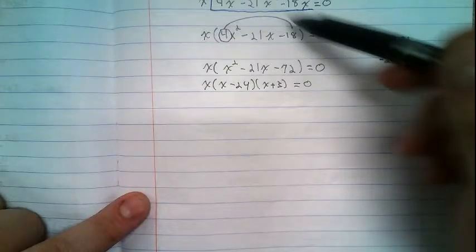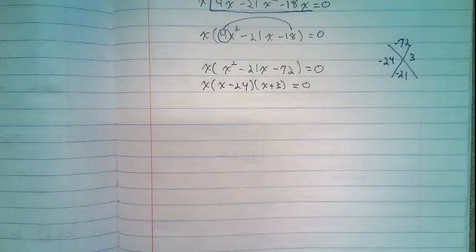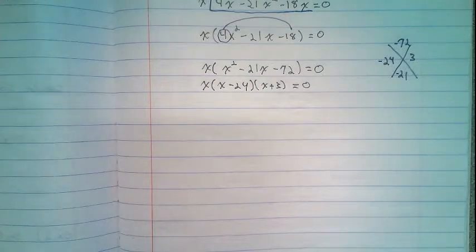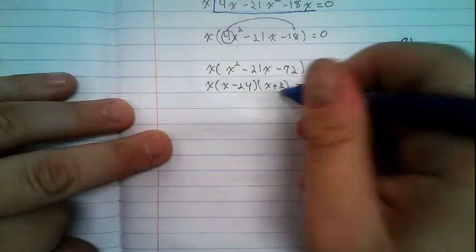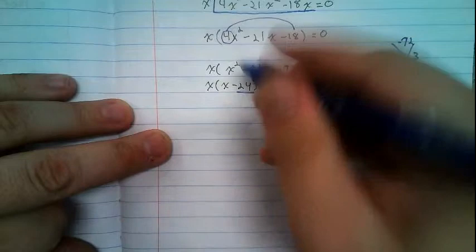Well, let's keep going down. I multiplied by 4, so I have to undo that multiplication. To undo that, I'm going to do my slide, my divide. So I divide both sides by 4.